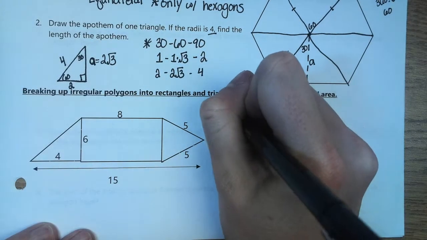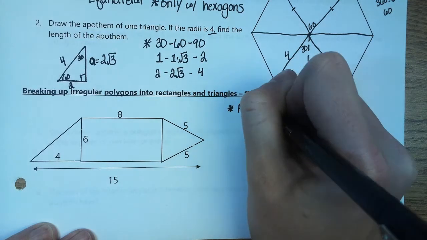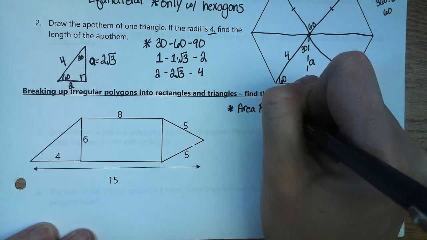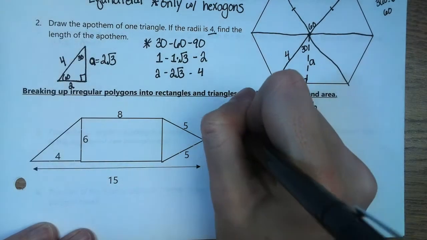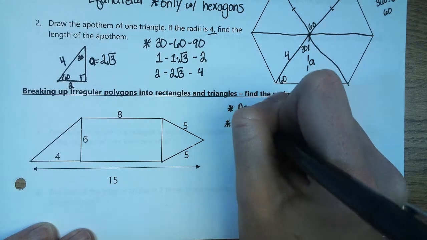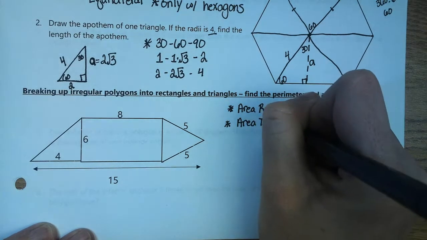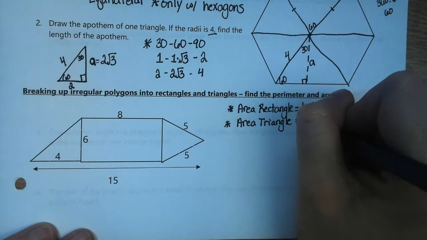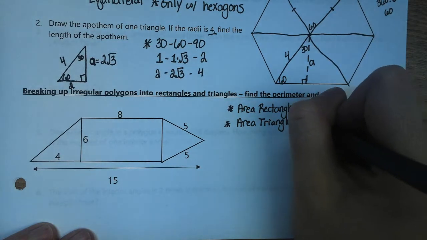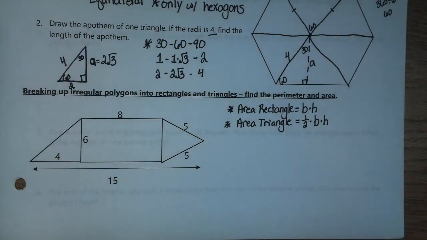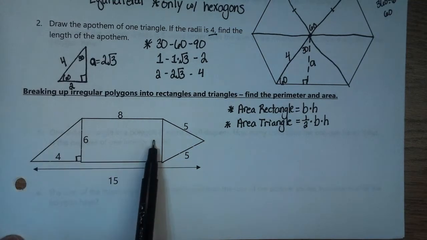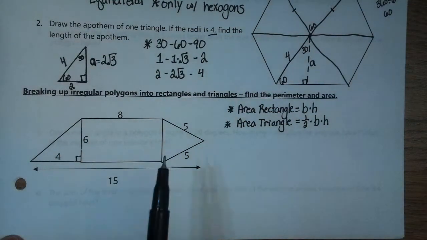As a refresher, the area of a rectangle is equal to base times height. The area of a triangle is 1/2 times the base times the height, or base times height divided by 2. So I'm going to give you a minute to find the area of this rectangle and the area of our two triangles.